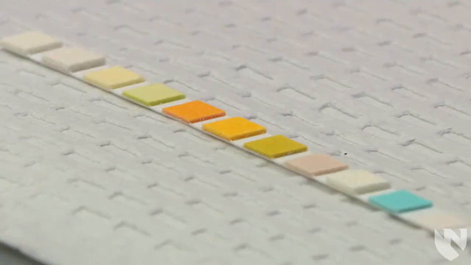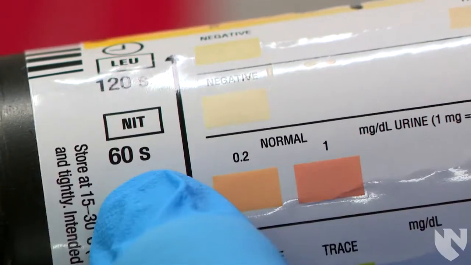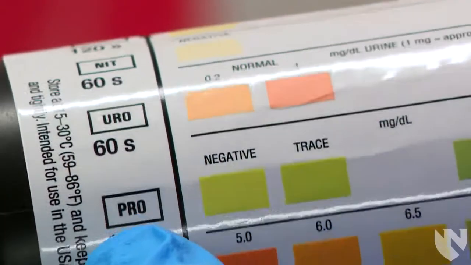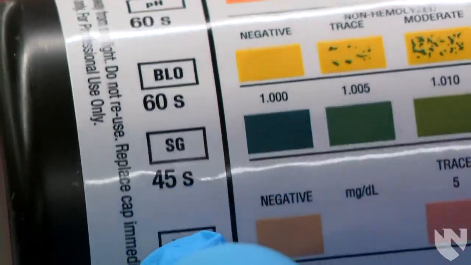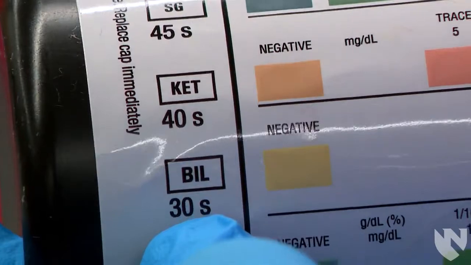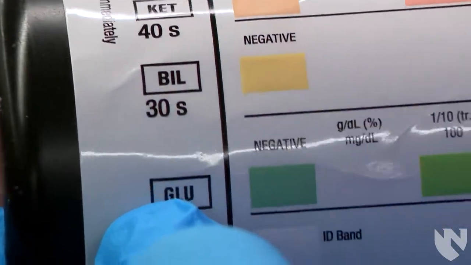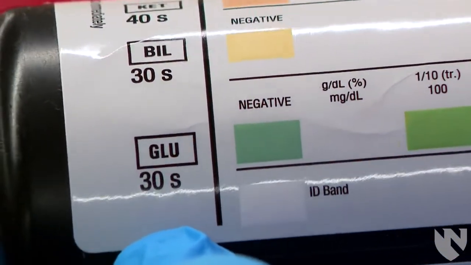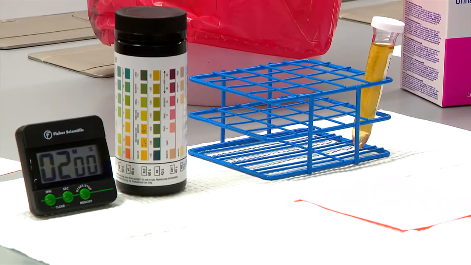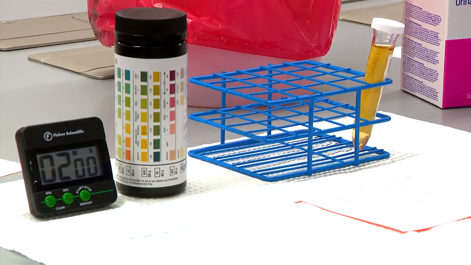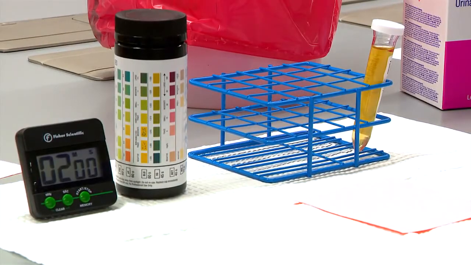Reagent strips are used to perform a chemical analysis of urine. Each strip contains 10 different chemical reactions on different reagent pads that allow us to determine the sample's pH, protein, glucose, ketones, specific gravity, blood, bilirubin, urobilinogen, nitrate, and leukocyte esterase.